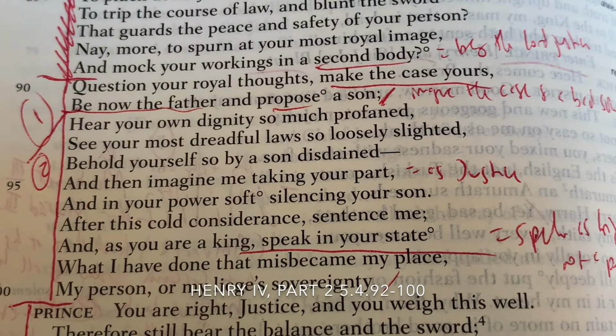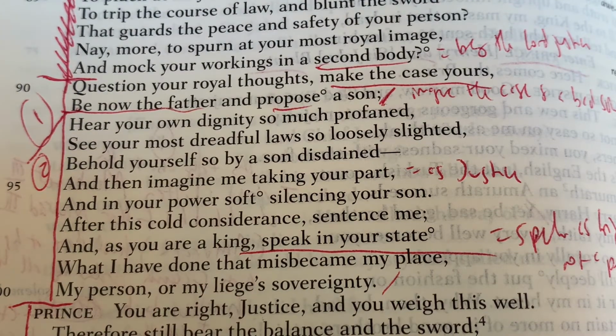Behold yourself so by a son disdained, and then imagine me taking your part as justice, and in your power soft silencing your son. After this cold considerance, sentence me, and as you are a king, speak in your state.